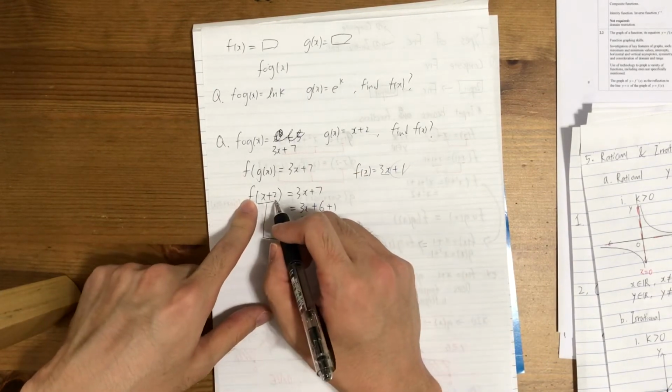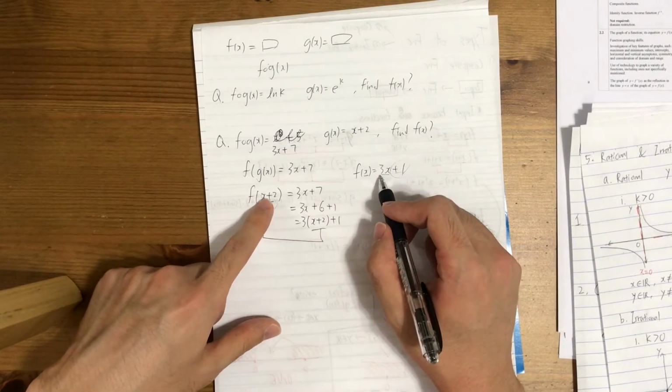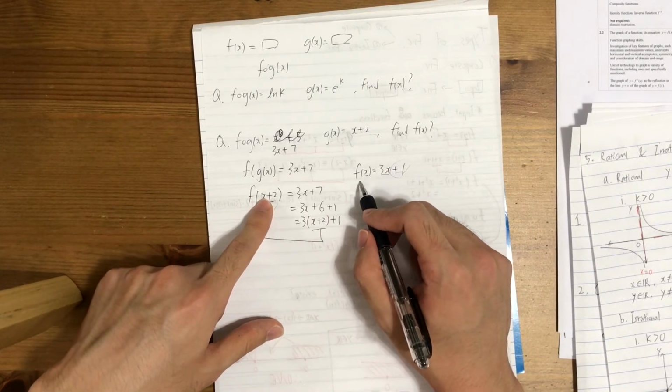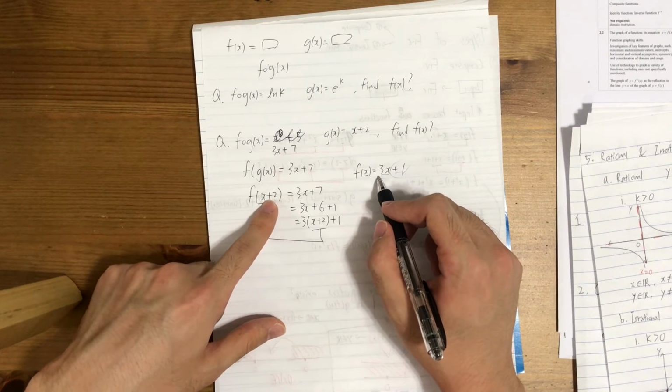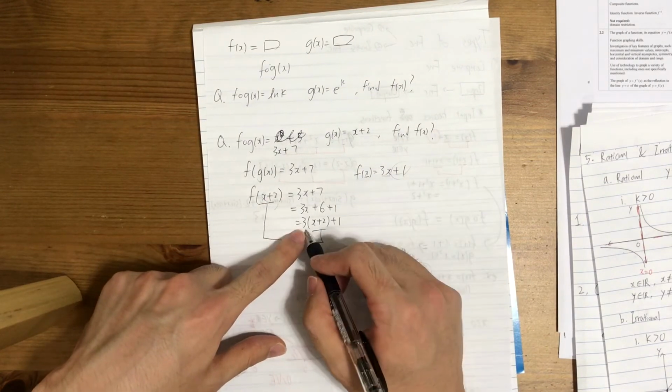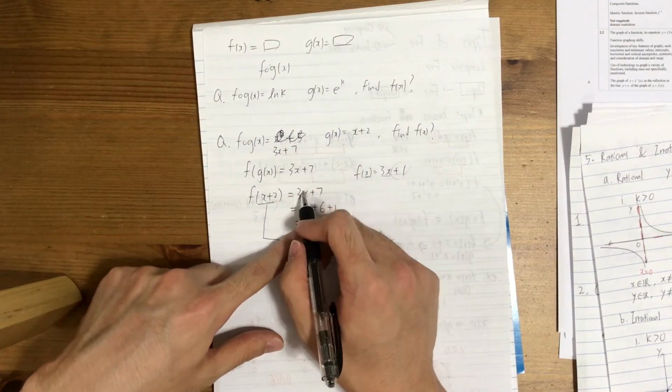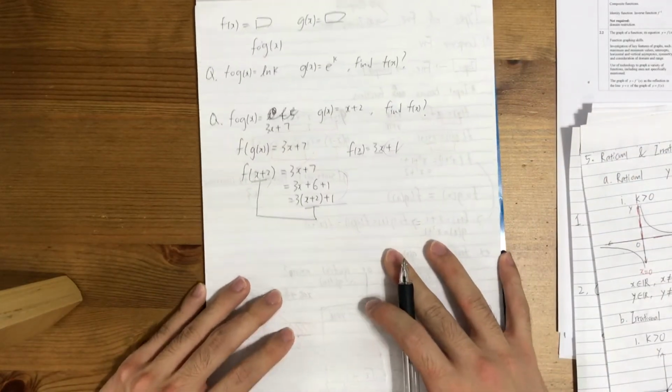That's why if the input is x plus 2, if we put that into function f(x), then we multiply x plus 2, which is the input, and then we add 1, and then going backward, we have this. So we can solve this by inspection.